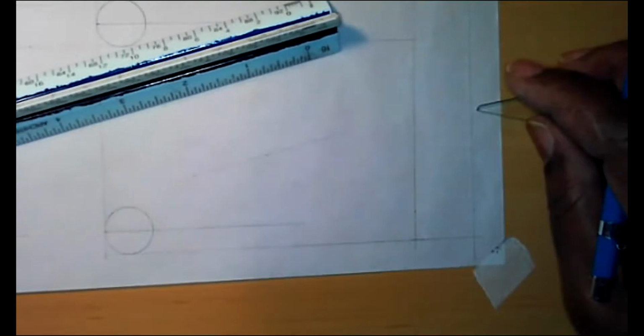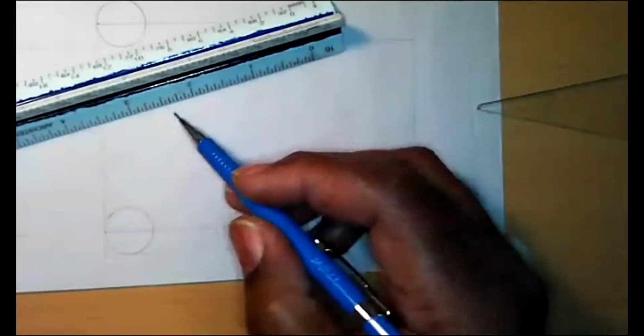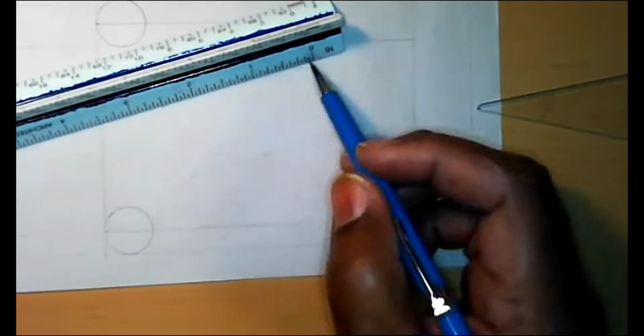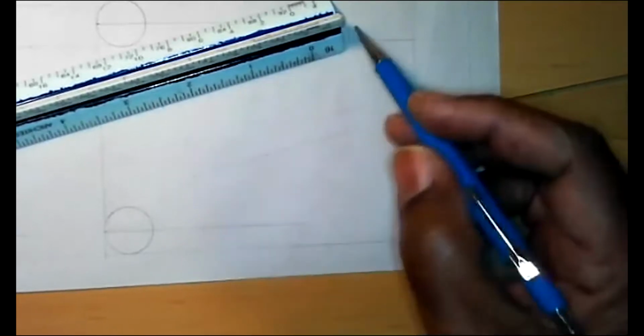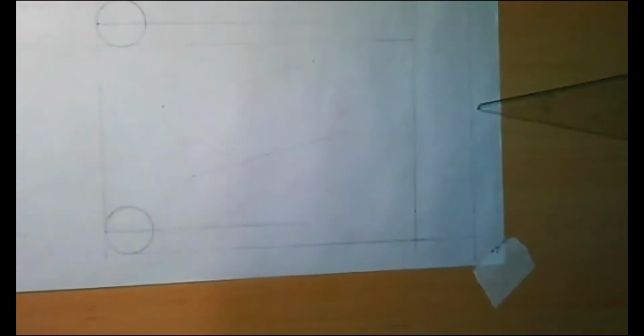This needs to be 1.5 inches. So I'm going to make my reference point here, 1.5 inches. I mean 2.5 inches, pardon me. So I'm going to start here. I got 2.5 inches. Here's my first reference point. Here's my second reference point. That's good.